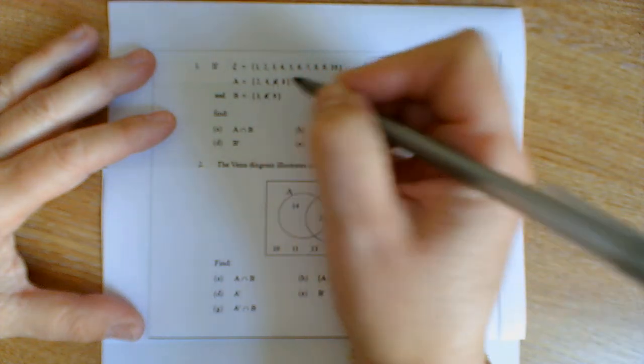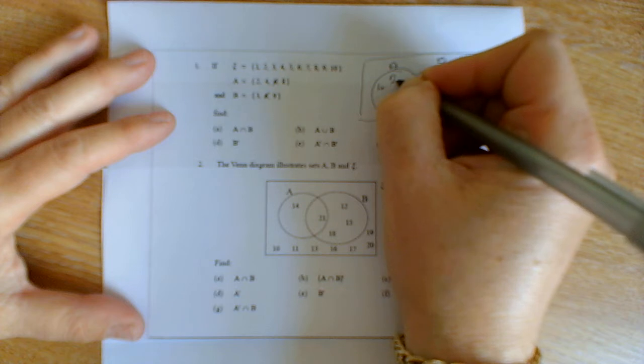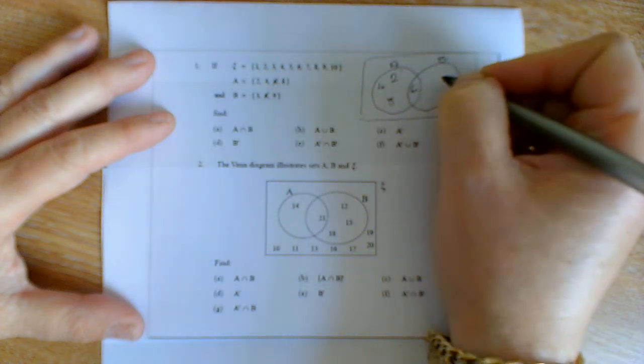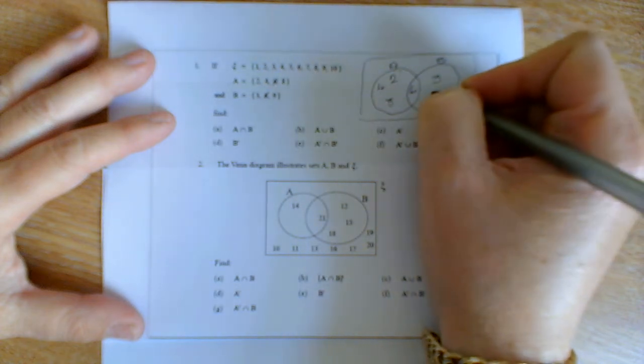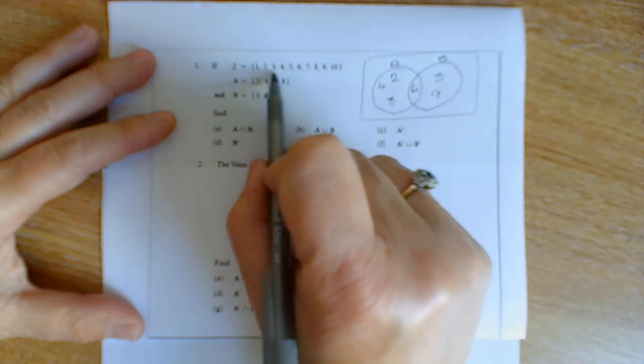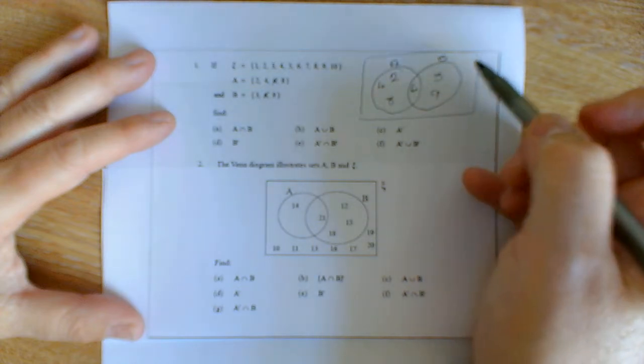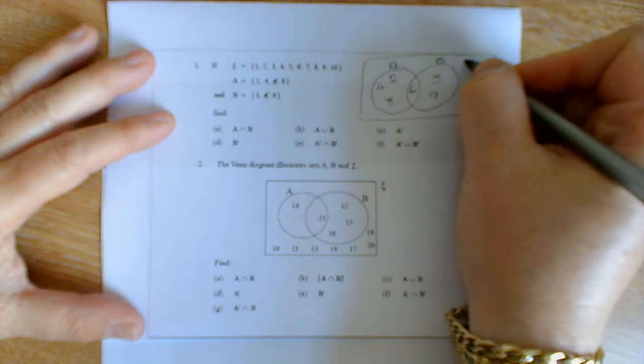Cross it off your list. The rest of A goes in here, so 4, 2, 4 and 8. In B, I've got 3 and 9. Now I need to remember to put the rest of the numbers that are in the universal set outside these two circles, but I have to include them.